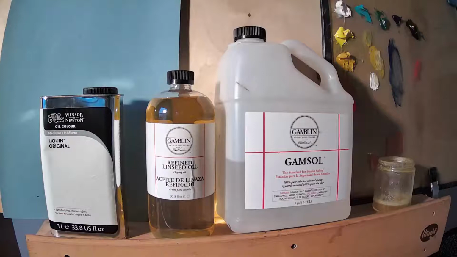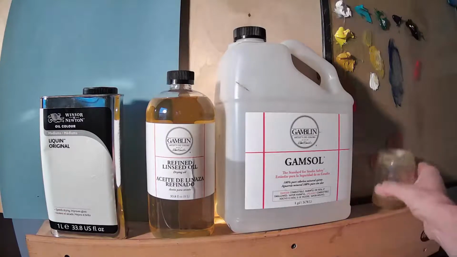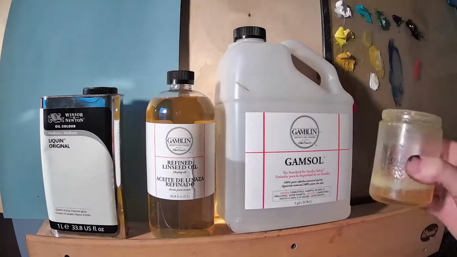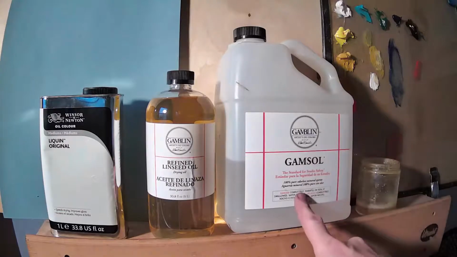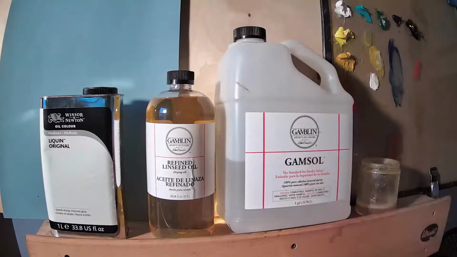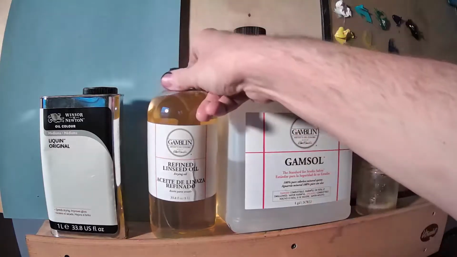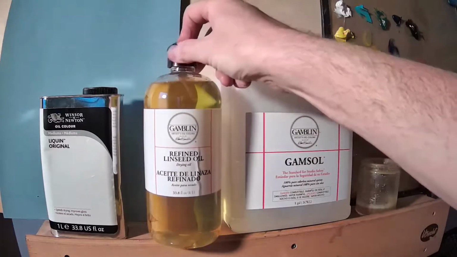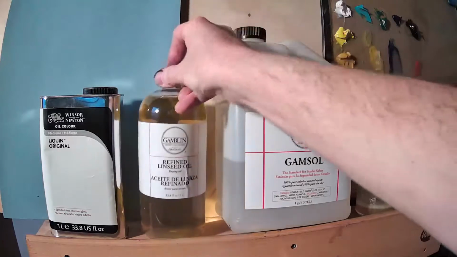I just want to point out that the way oil painting medium is traditionally made is a mixture of your solvent, which is what we've been using to clean brushes, so mineral spirits, or in traditional mediums, turpentine. It's a mixture of solvent and the same oil that is used to grind oil paint, linseed oil.